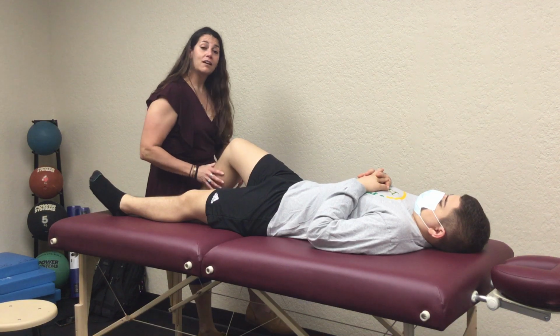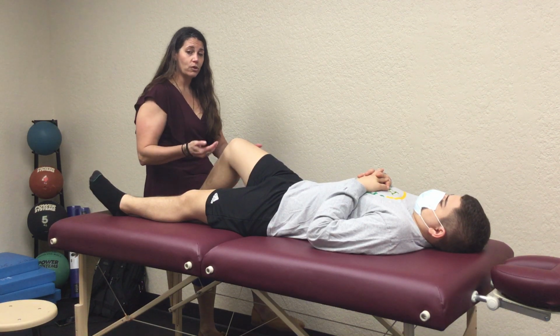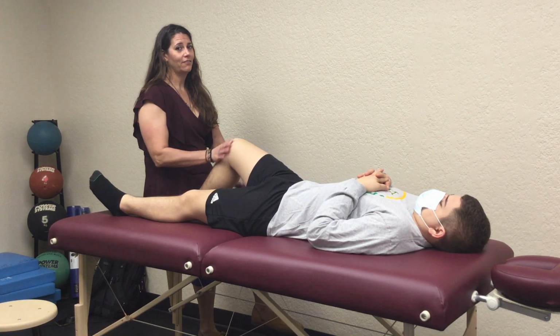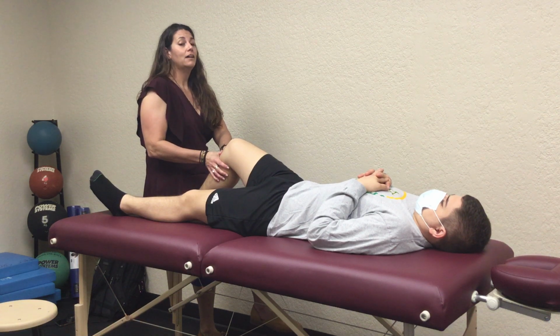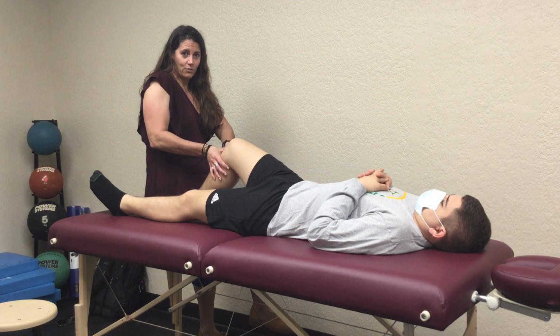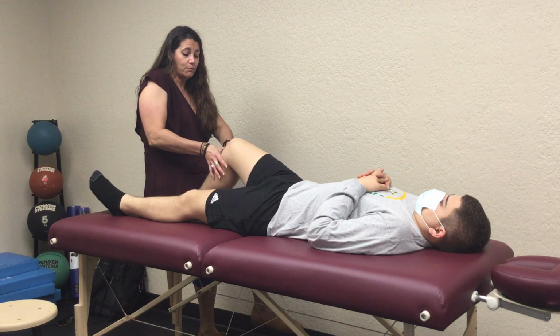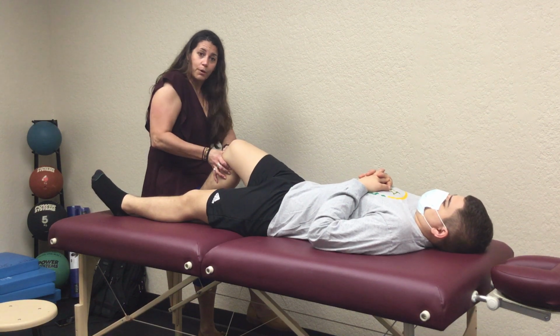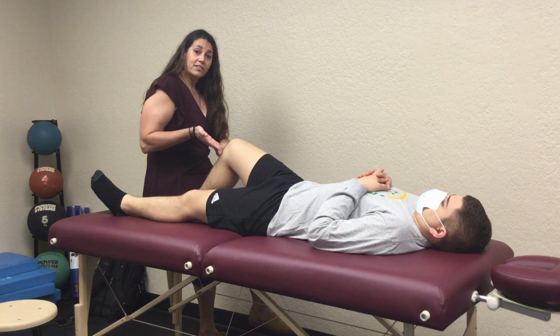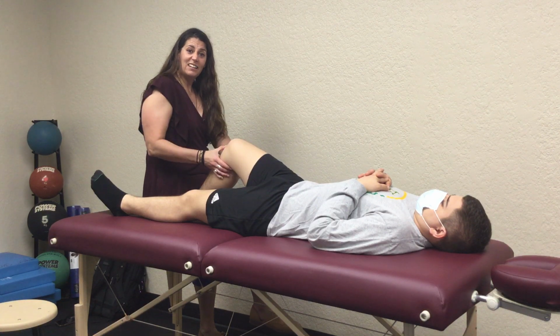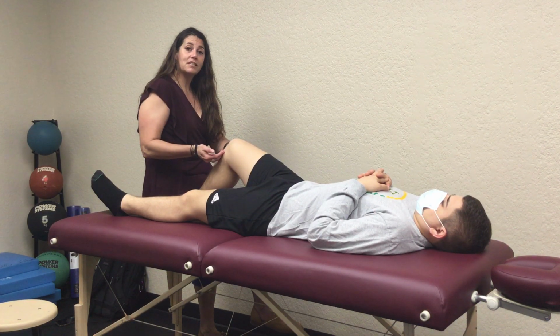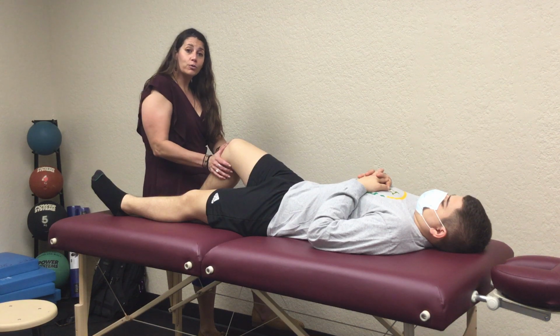Then we can flip it around and do a posterior drawer. So what do you think that's testing? I'm going to push posterior, PCL, right? Because we're going to do posterior translation, so I don't even have to move, and I can just push posterior on it. And if it sagged back, if it had any kind of crazy movement, then what we would see is a positive posterior drawer test assessing the PCL as we do this.